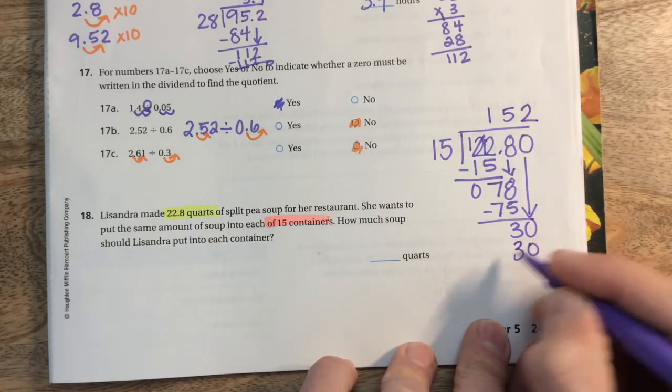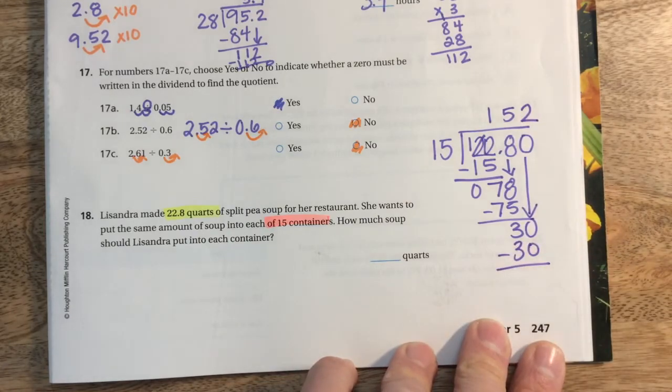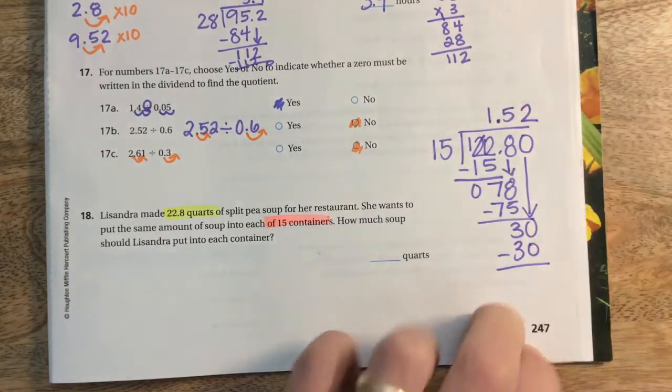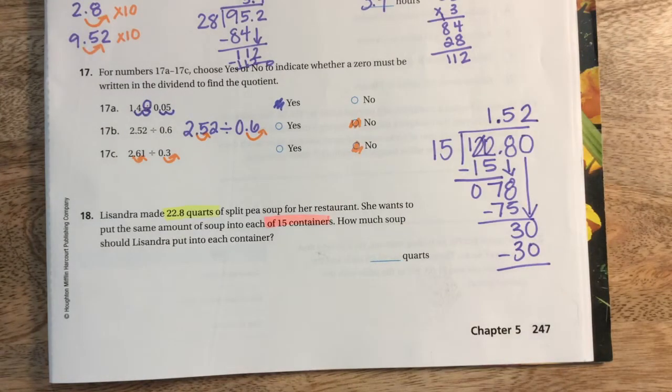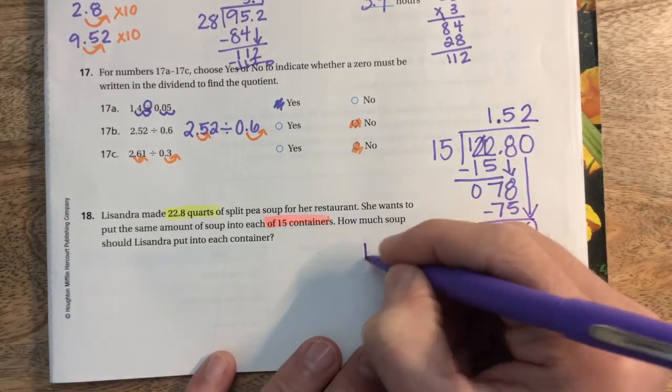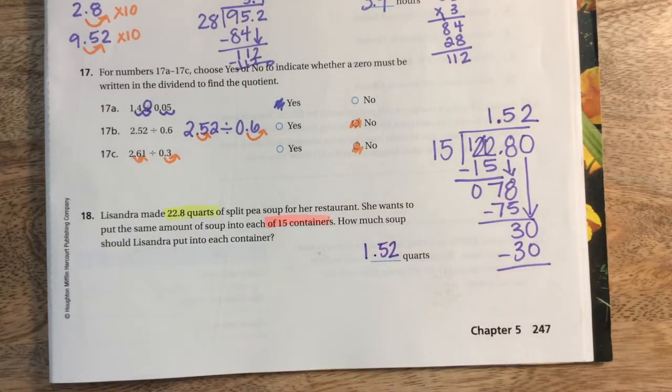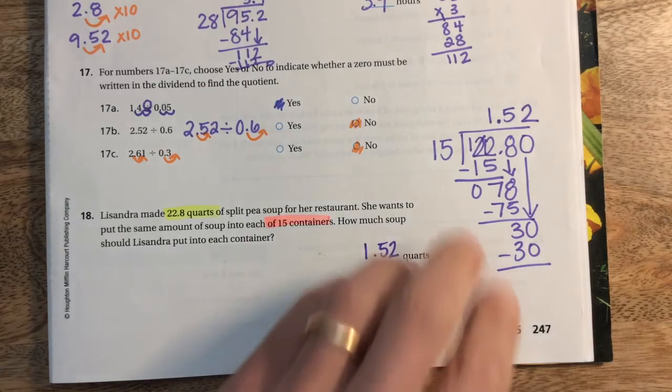And that's going to allow us to close out our math problem. Then just make sure to add your decimal above it in the dividend. So she would put 1 52/100 quarts in each container. Only a few more.